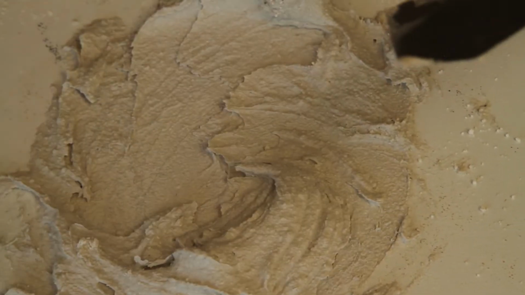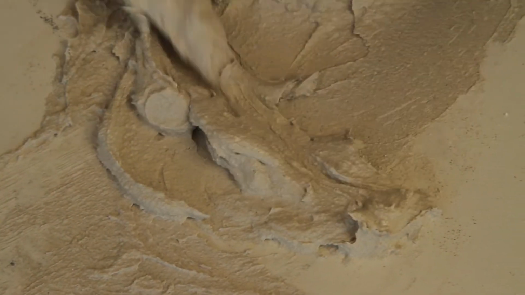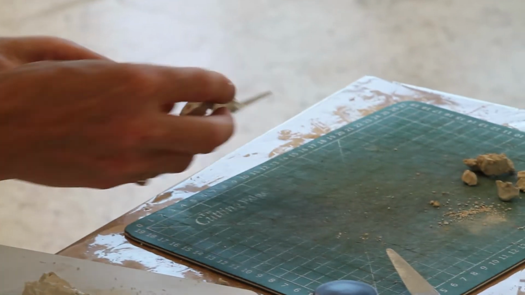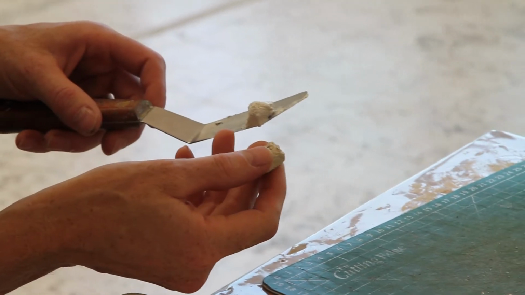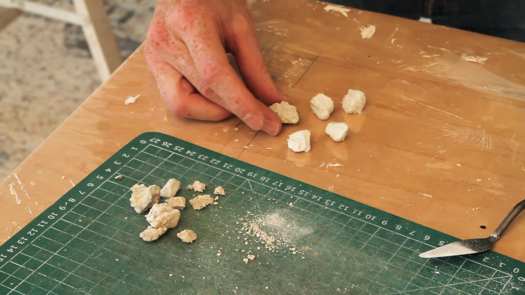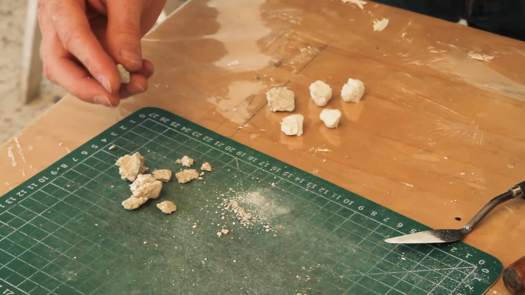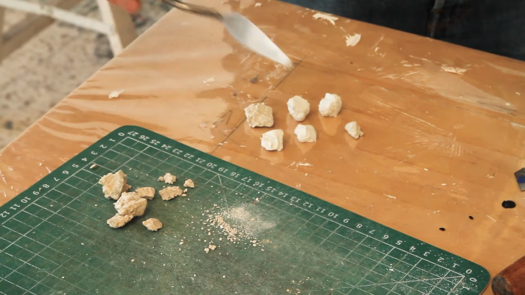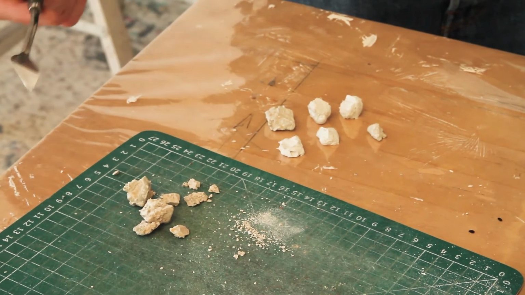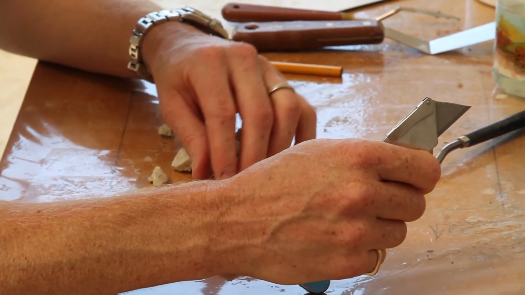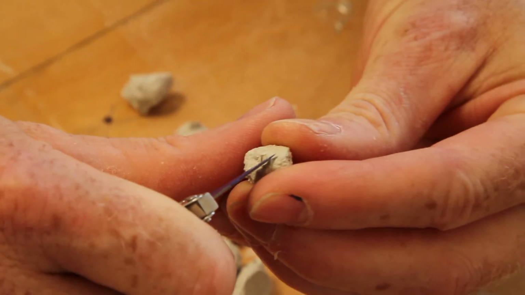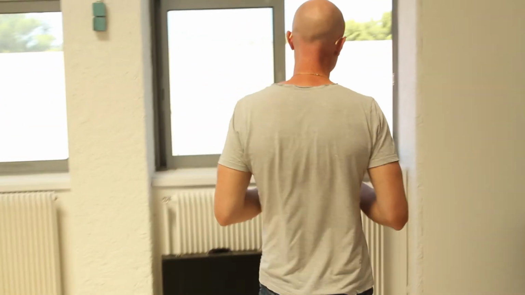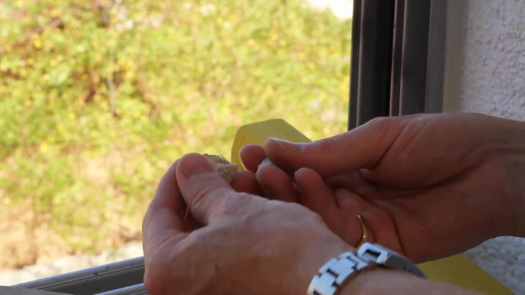Now we're beginning to find the texture. That's not far off. That's all right.